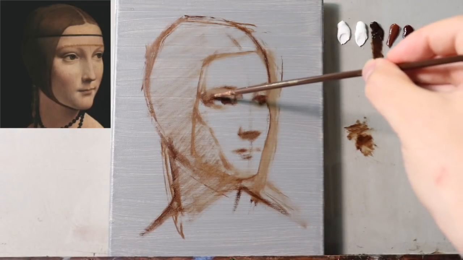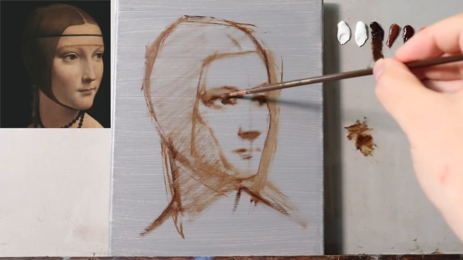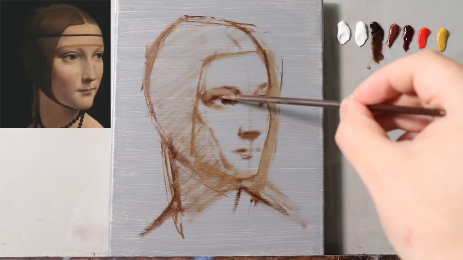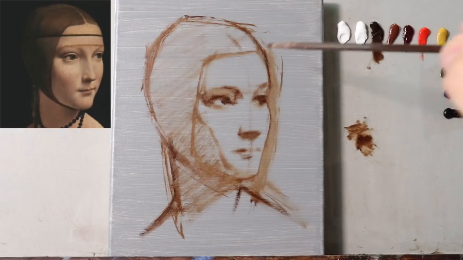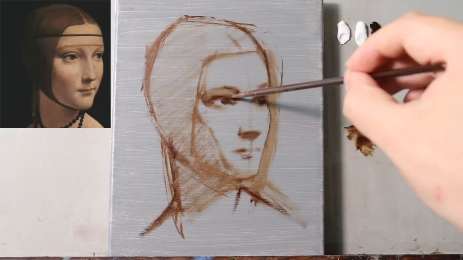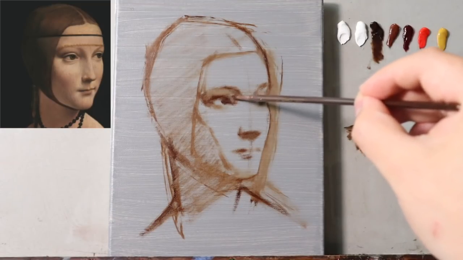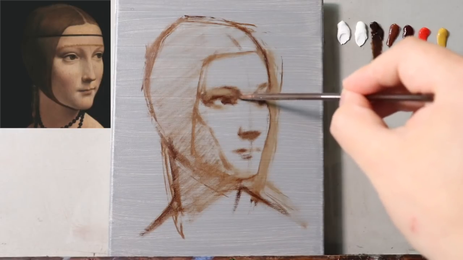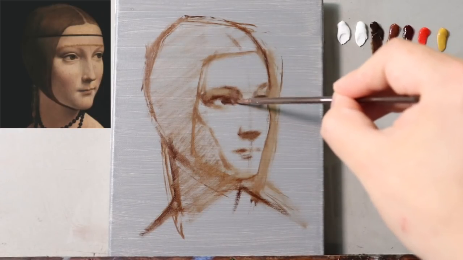We want to think about this structurally. If you were constructing something, like a shed, a house, a skyscraper or whatever, you wouldn't start off with the curtains. You wouldn't start off with a doorknob. You would be looking at the big picture.